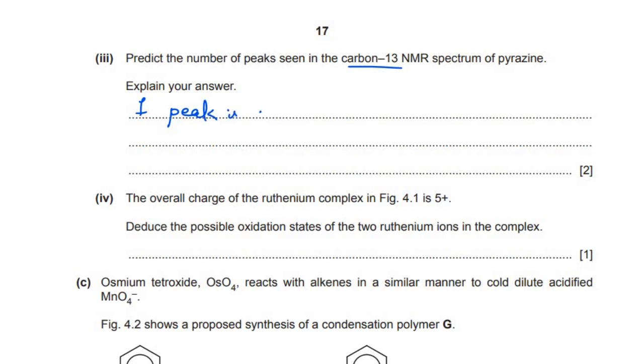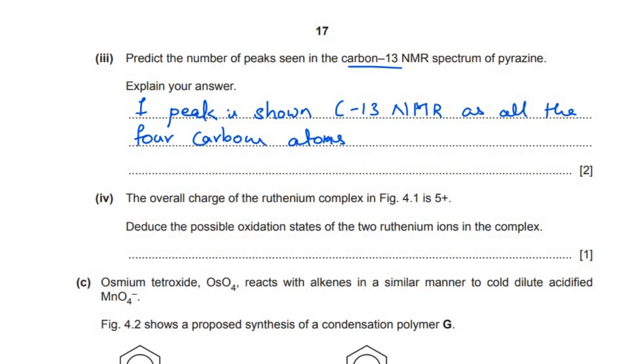1 peak is shown in carbon-13 NMR, and the reason is that all the 4 carbon atoms are in the same environment. As we have already discussed why all the 4 carbon atoms are in the same environment, it's going to give the same peak, that is only 1 peak. So this is how we are going to explain it. Give how many peaks, and also explain.